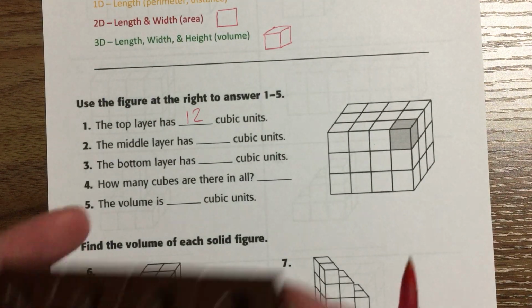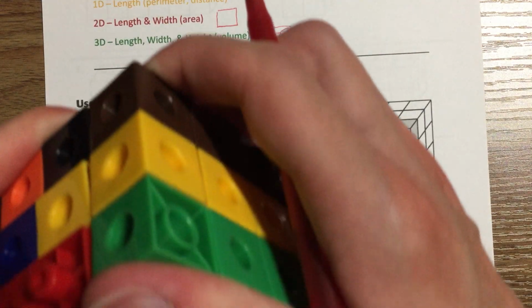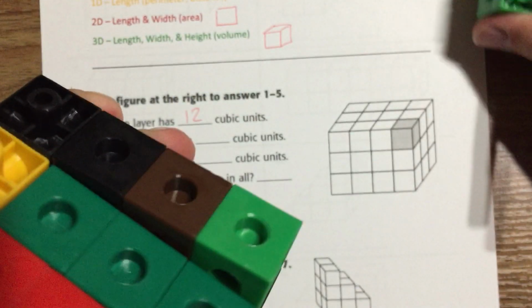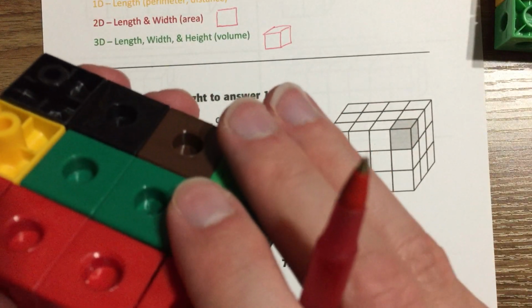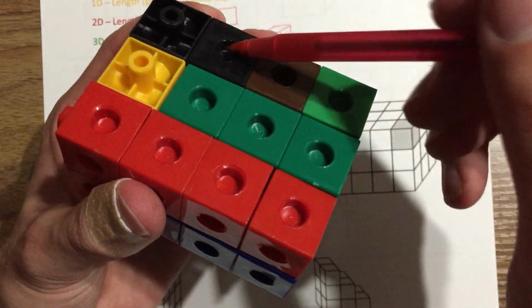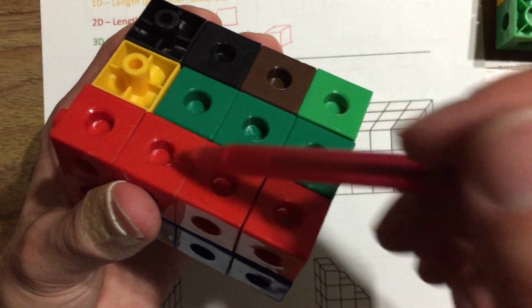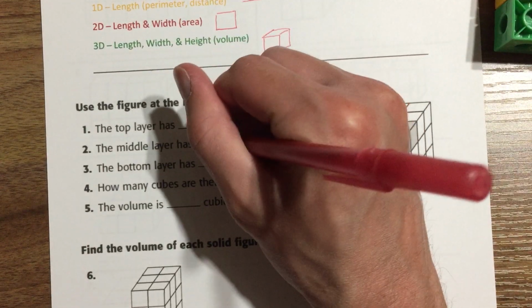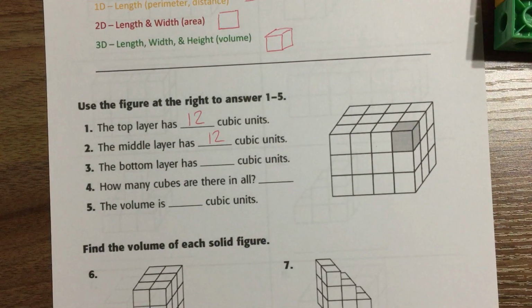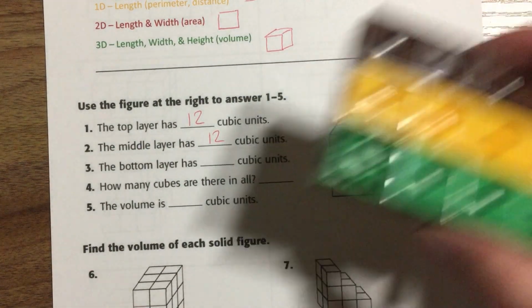The middle layer then, if we took off that top layer, which I'm going to do right here, you notice that also has 12: 1, 2, 3, 4, 5, 6, 7, 8, 9, 10, 11, 12 cubic units. And then the bottom layer, we'll just imagine this is our bottom layer because it's the exact same thing.